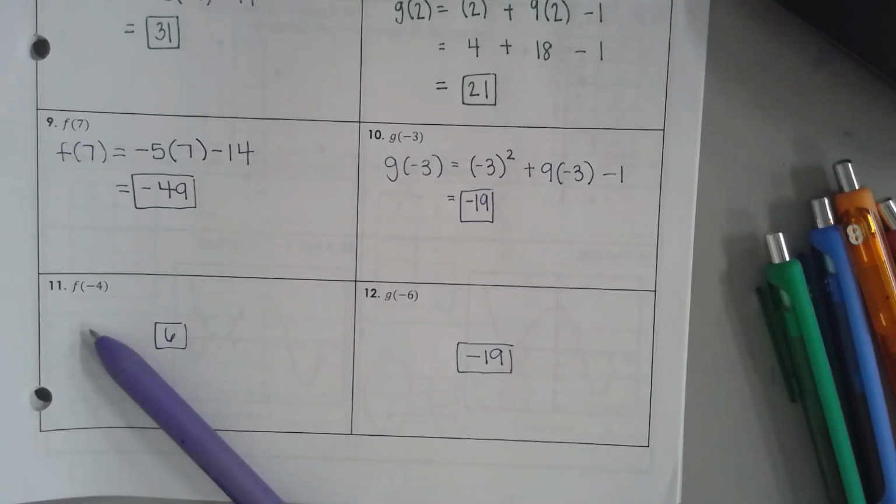Your squared has to be outside. So that is a mistake some of you will make every single time. Okay, I'm gonna tell you every single time because it's easy to mess up. All right, let's go to the back.